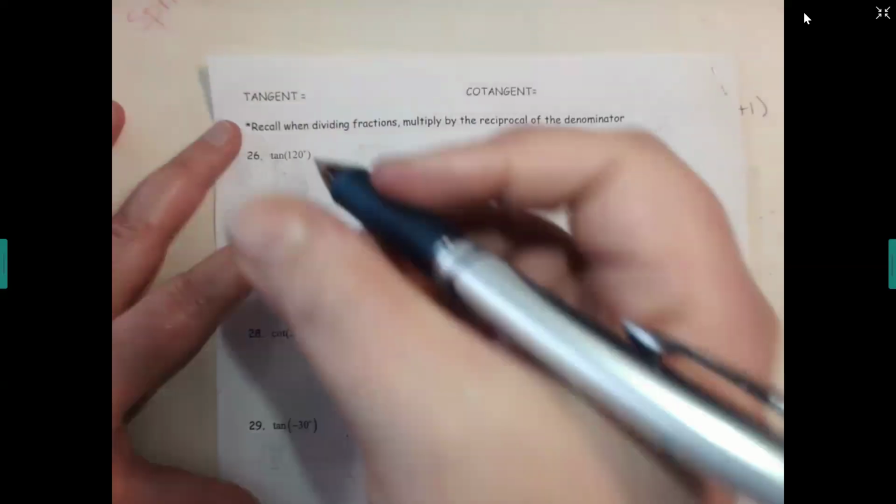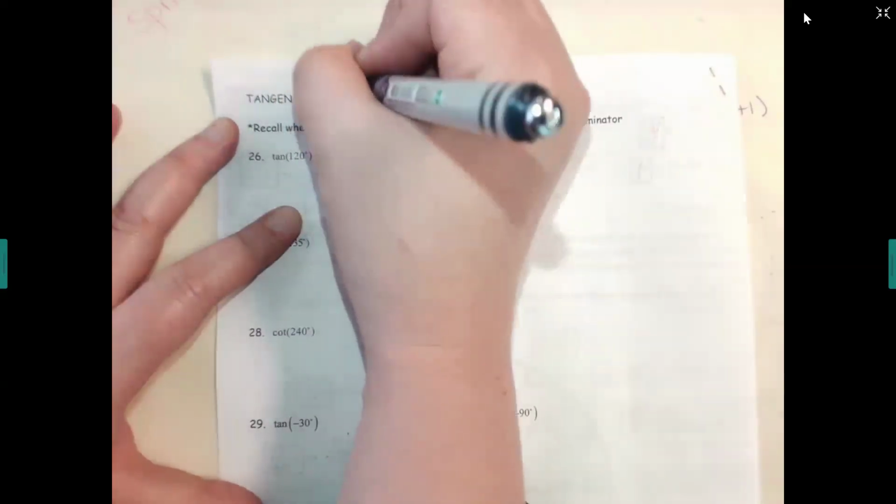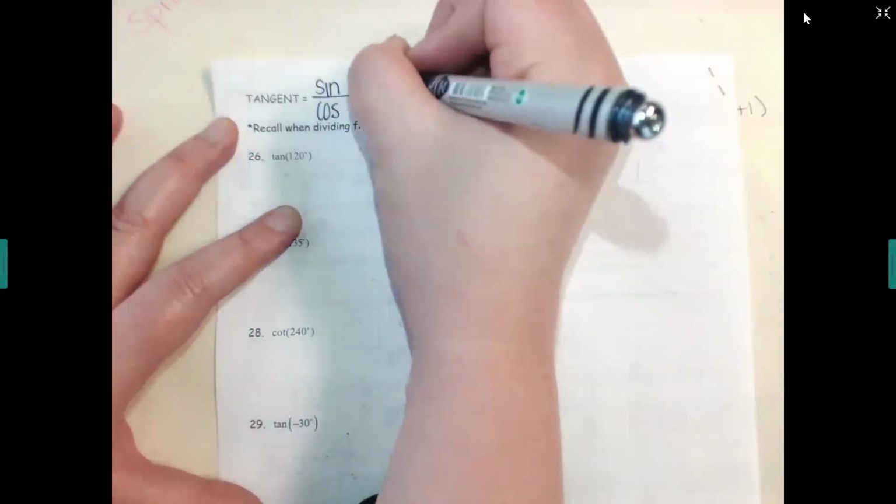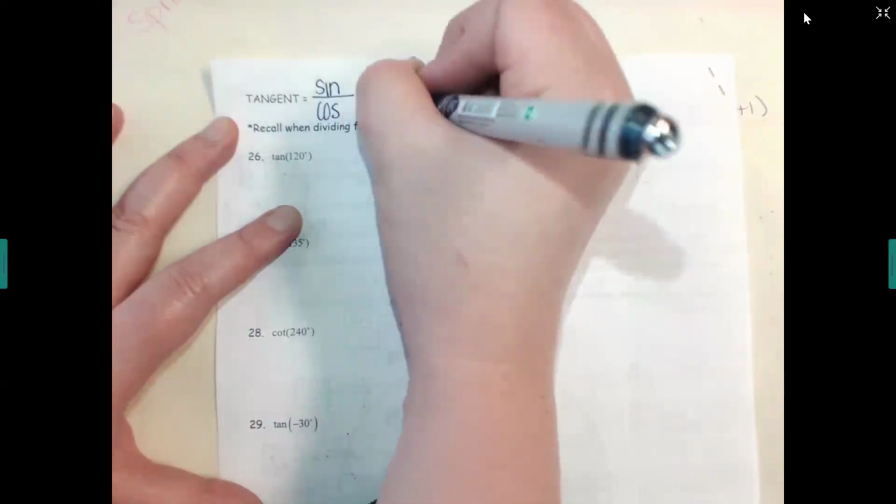Tangent and cotangent are going to come from dividing sine and cosine. Okay, so your tangent is going to be sine divided by cosine, which in this case will be the Y on the circle divided by the X on the circle.